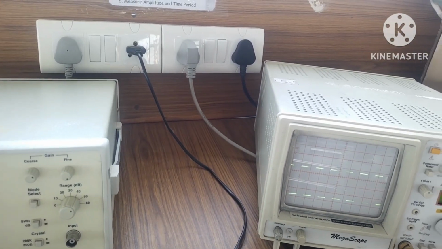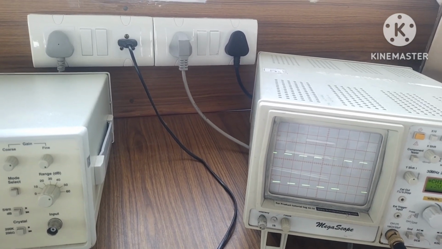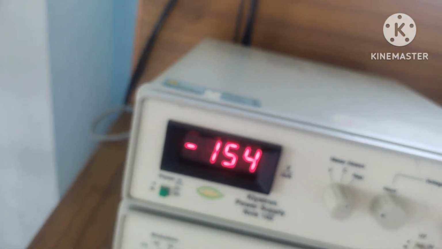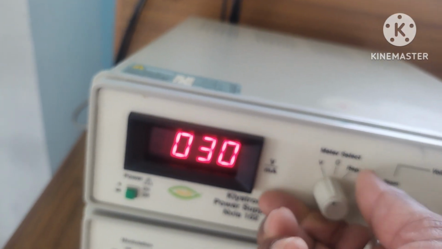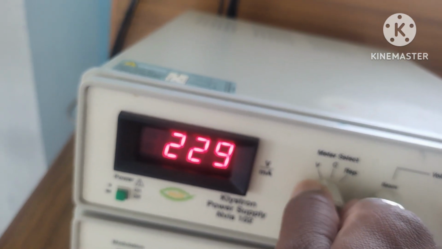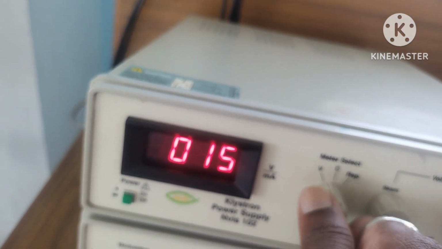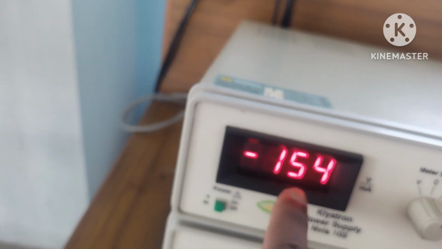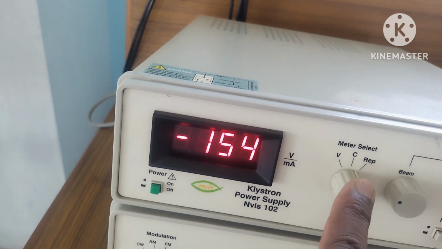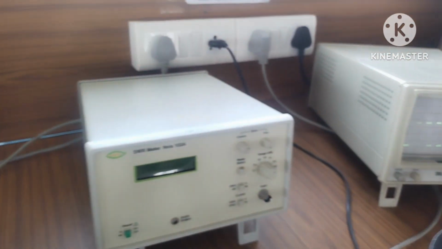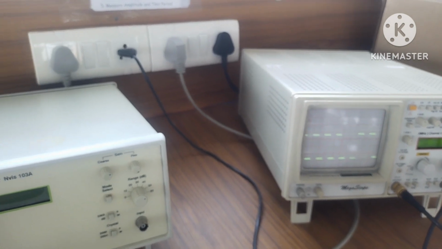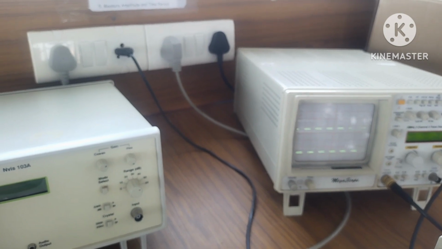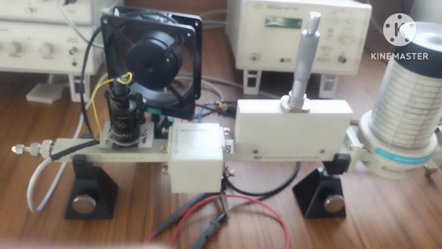Now, for any experiment, we have to follow these primary instructions. First is the beam voltage. It has to be kept at 230 volts. Later, the beam current is to be noted. Then it is moved to the repeller voltage. The repeller voltage is to be noted, adjusting to get the perfect square wave in the CRO. So this is the bench setting. Now, using this, we can do any experiment connected to this microwave bench setup.